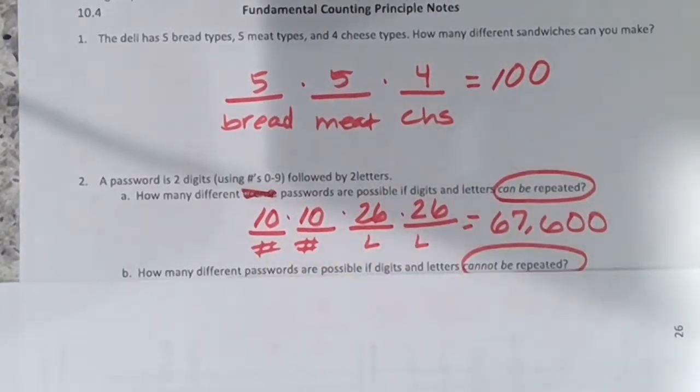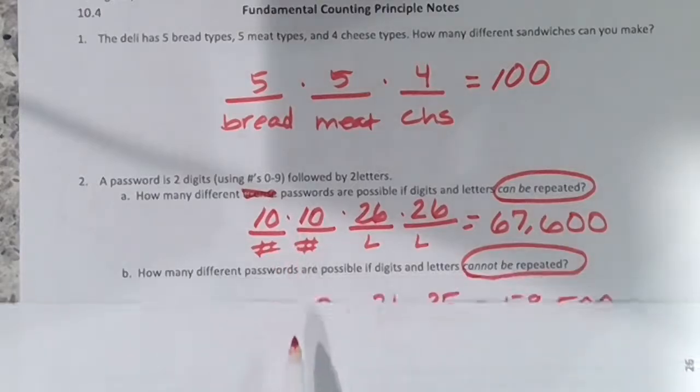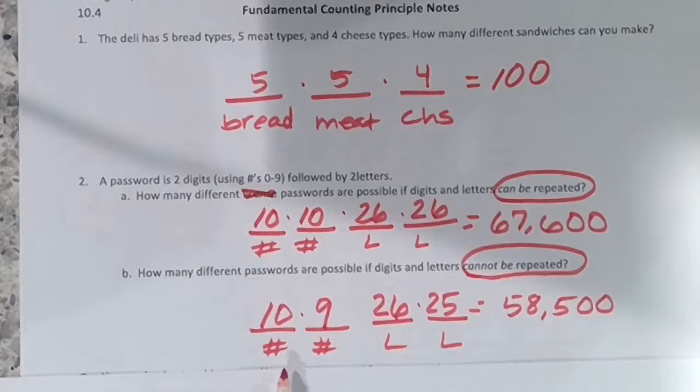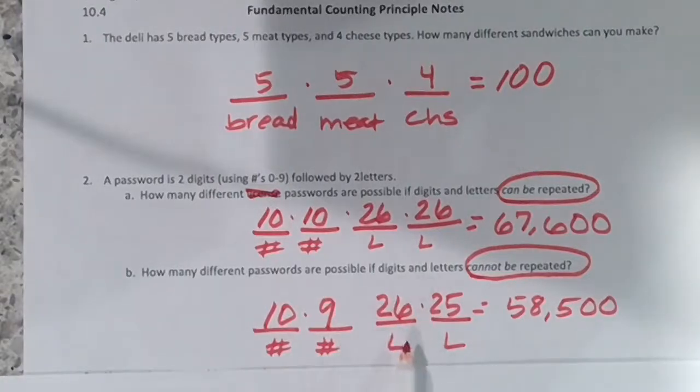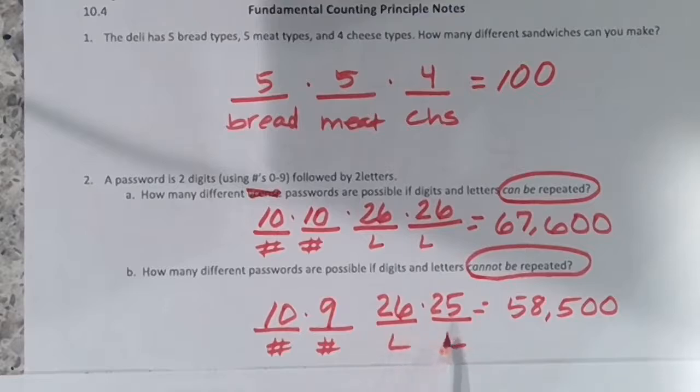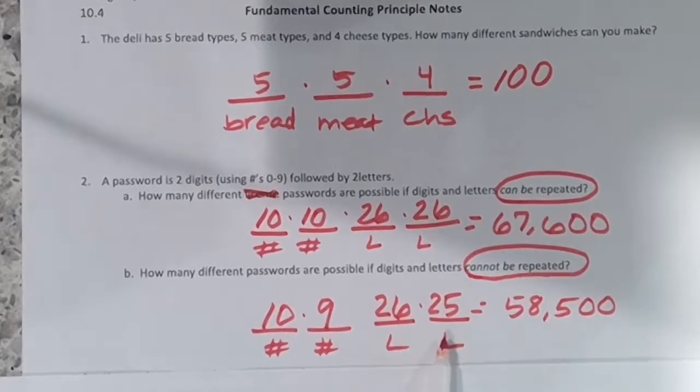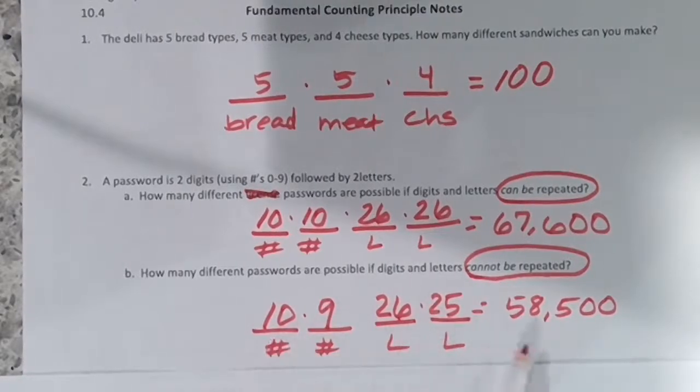Same problem. This one says how many different passwords are possible if digits and letters cannot be repeated? Same problem, except now number, number, letter, letter. 10 options for the first one. If you use like a number 3, you can't repeat the 3. So now you only have 9 options. Letters, 26 letters for the first choice. After you've used a letter, you can't reuse that letter. So now you have 25 choices. And again, just multiply all of that.